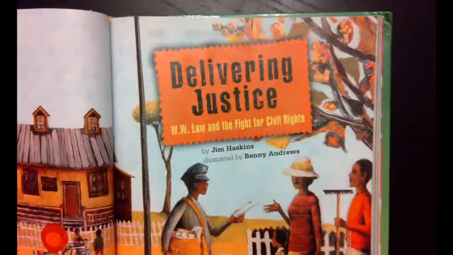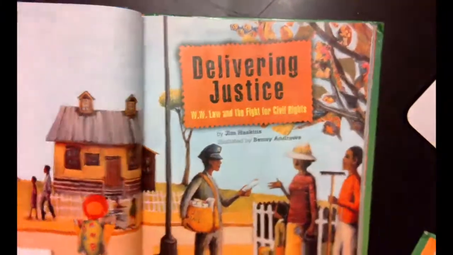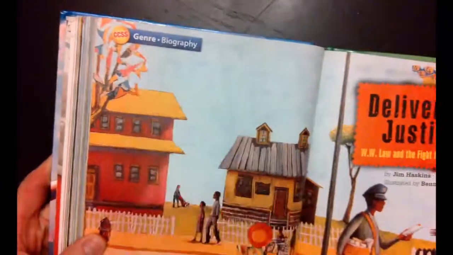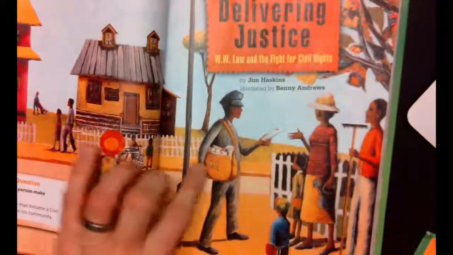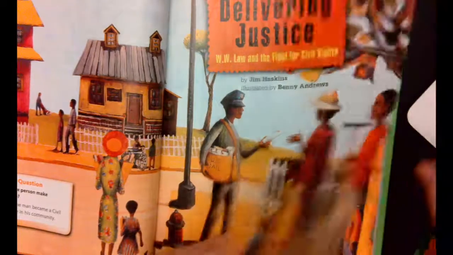Now, the main event, the event we've been working for, waiting patiently for the main biography of this week, and its title is Delivering Justice. The genre is biography. It's a little play on word because you see our main character here is actually delivering the mail. And our main character here is W.W. Law and the fight for the Civil War. This young man here is going to deliver mail by day and deliver justice by night.